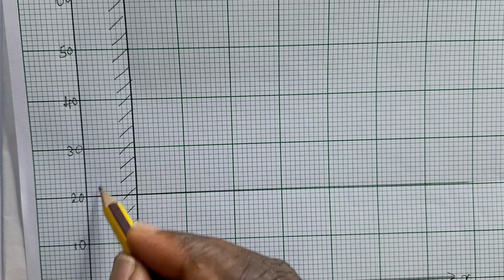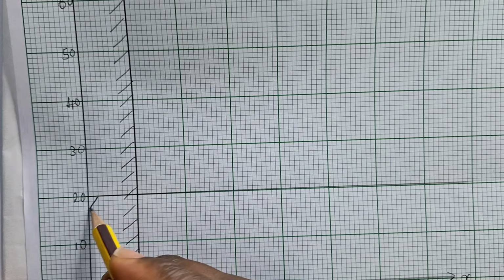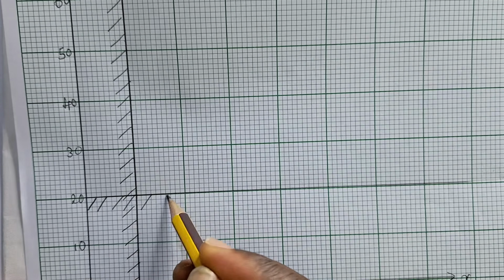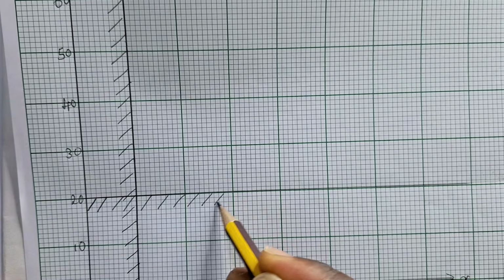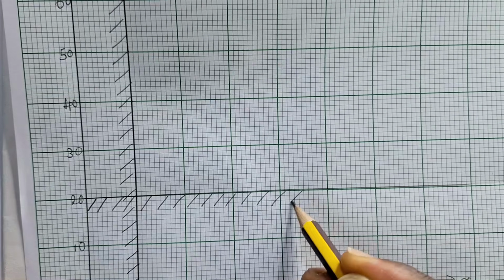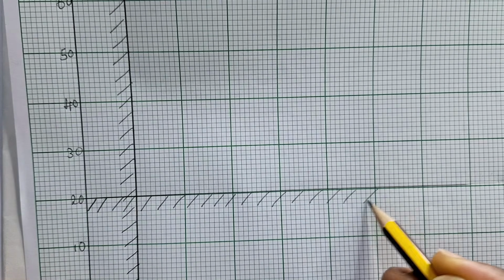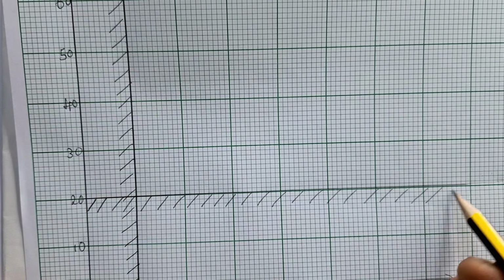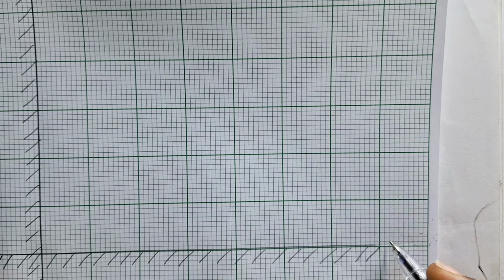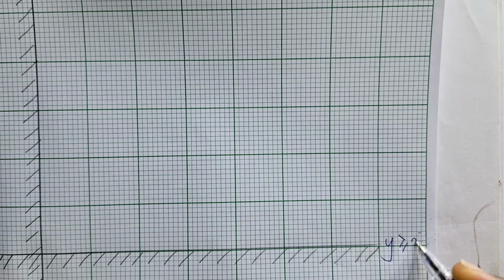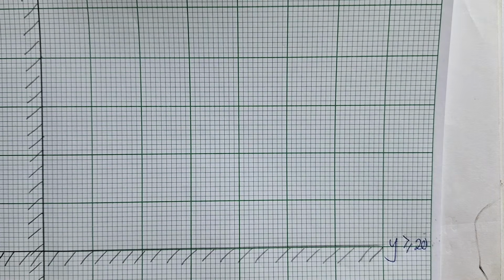So the greater is the top part. We shade the opposite, which is the less, because this is y is greater or equal to 20. So this is what we are going to shade right over here. So we indicate this is y is greater or equal to 20. It's very important that you indicate the inequalities.